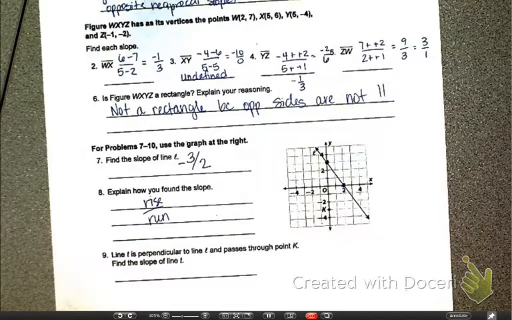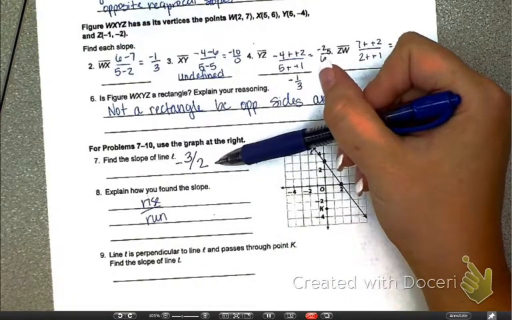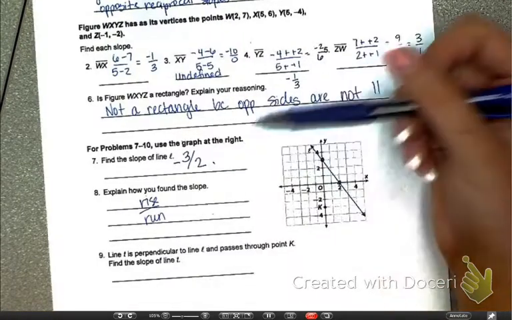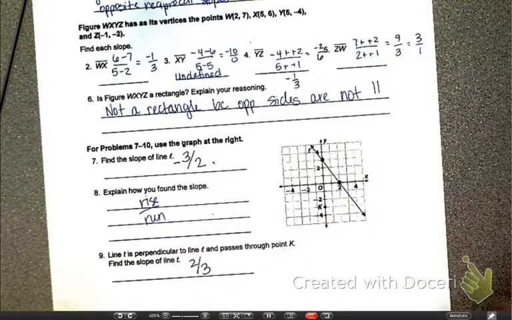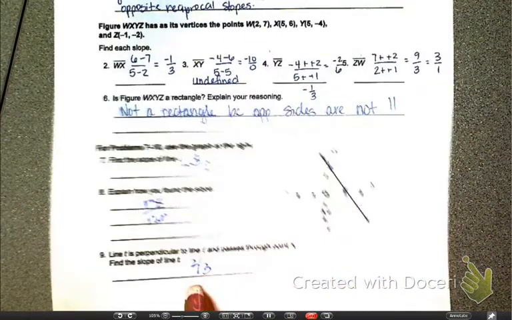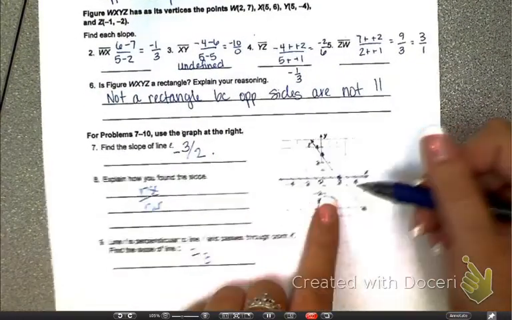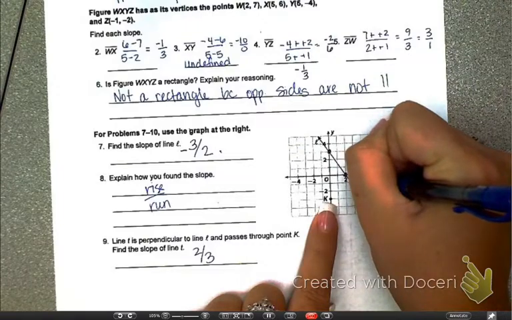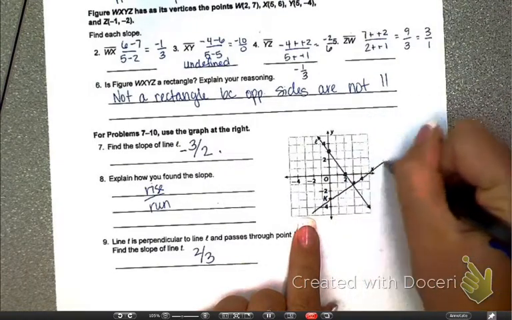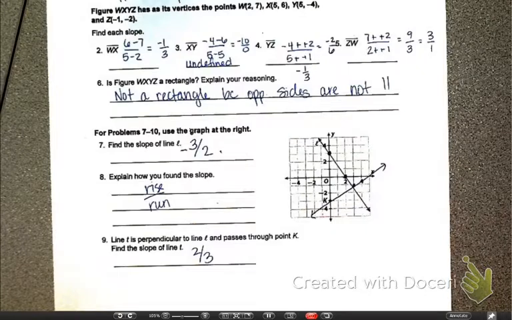Line T is perpendicular to line L and passes through point K. Find the slope of line T. So if it's perpendicular to this line here, what will the slope be? Positive 2/3. Because opposite makes it positive, and then you flip the fraction. So if we have point K, which is already on your graph, and my new slope is 2/3, up 2/3, you can draw in the perpendicular line.